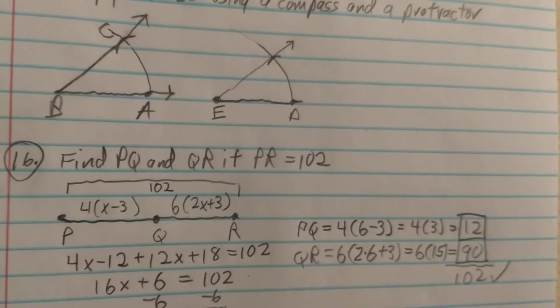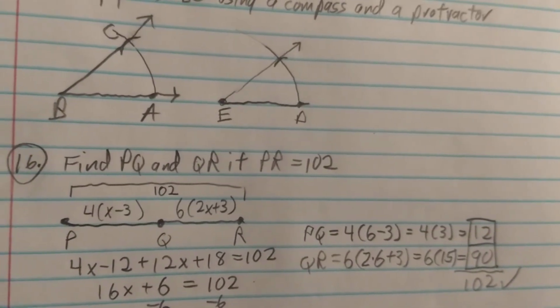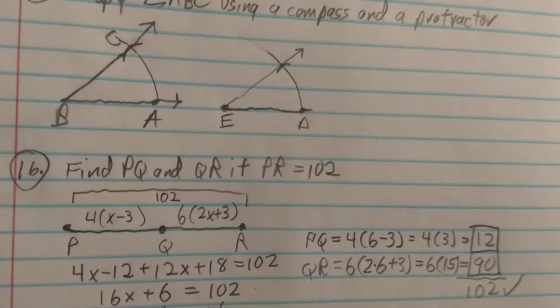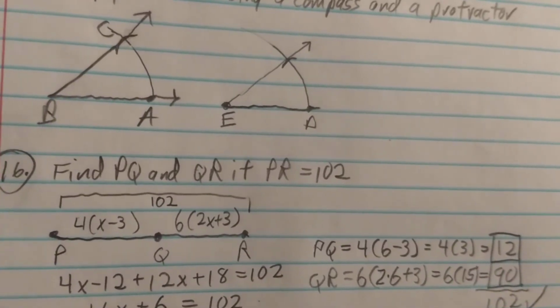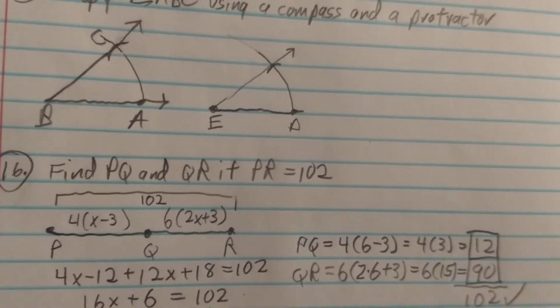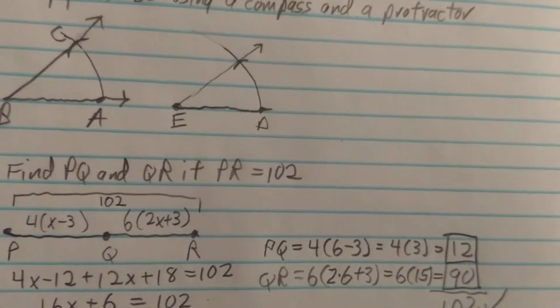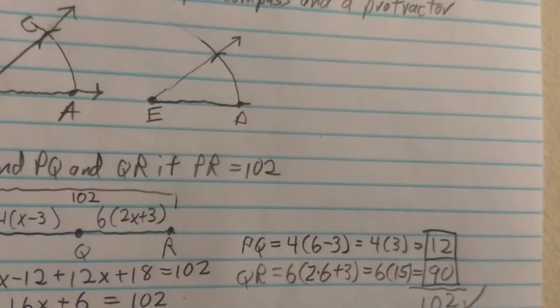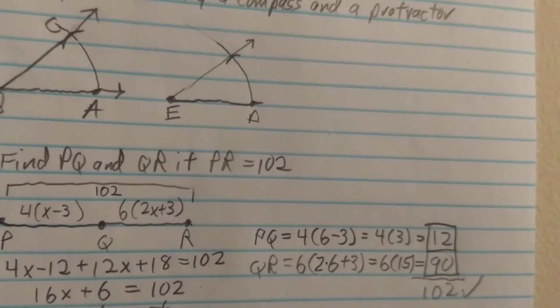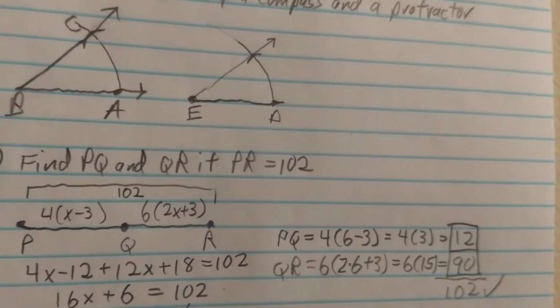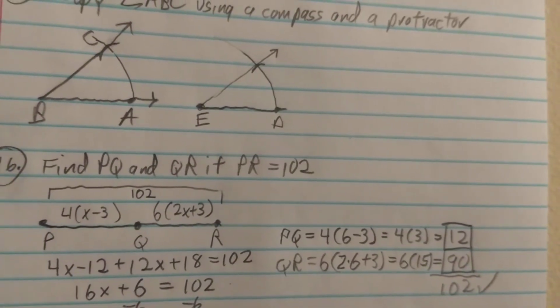And then to get where it crosses, we take the point at A on the original and then draw an arc up to where it hits the top ray at C. And then we copy that distance, that opening, and put the point at D and make an arc. And then we draw from E to where the arcs meet. And that's how we copy our angle ABC.